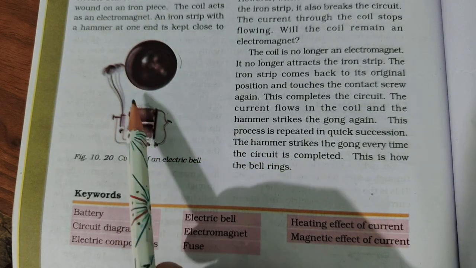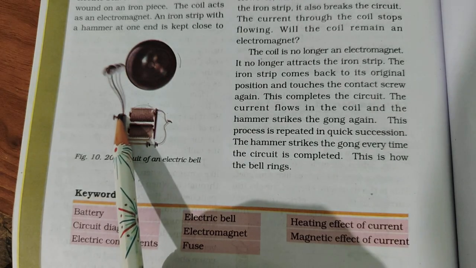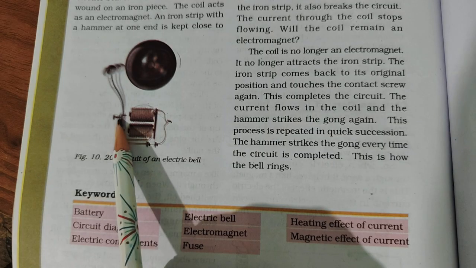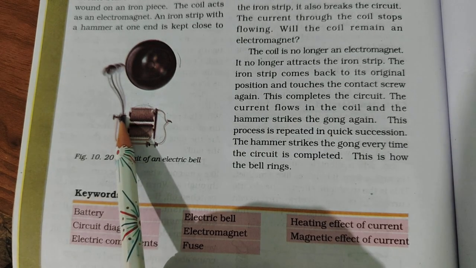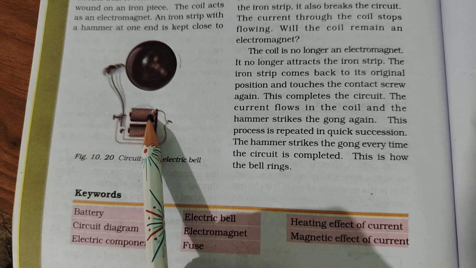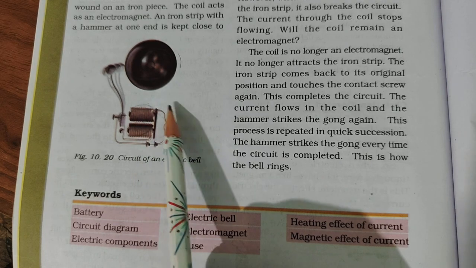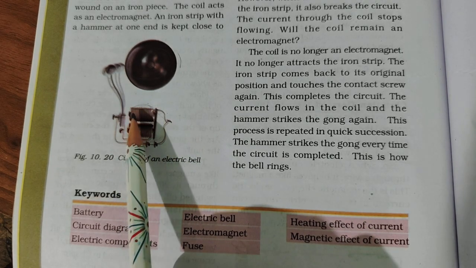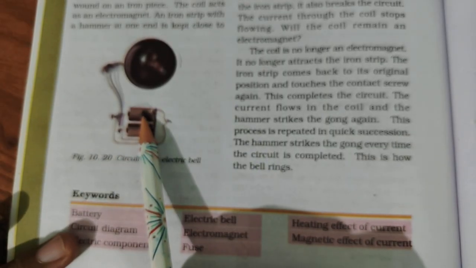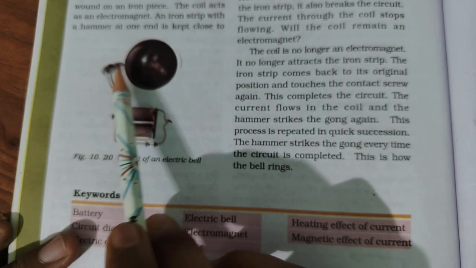So what happens after ringing? This switch, as you can see here, this pin, will open, the circuit will be open here, that means it will not touch. If it is open, then current will not pass. After that, it will not behave like a magnet. Then when we switch on again, current will pass through, it will again work like a magnet, and this will again touch here to ring the bell.